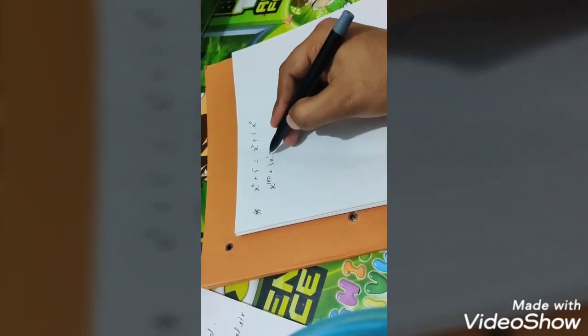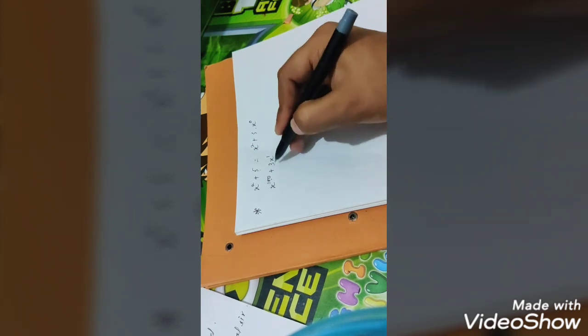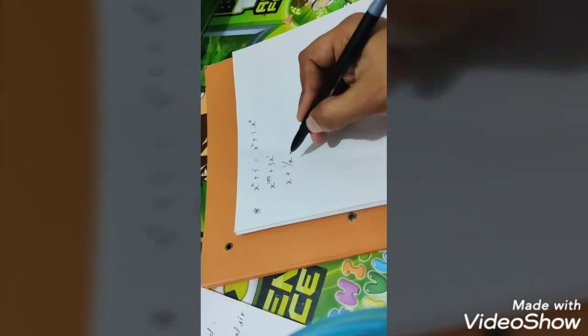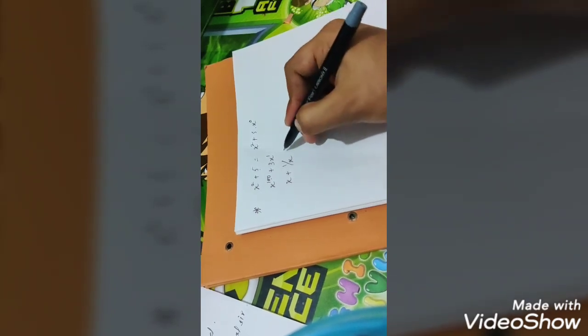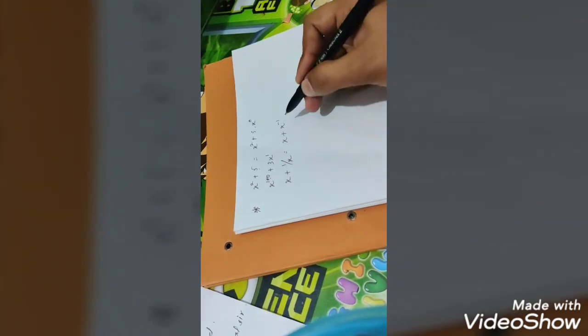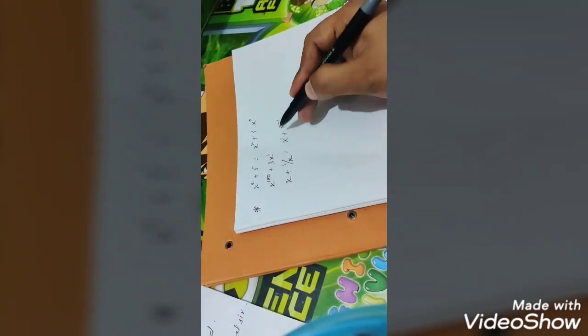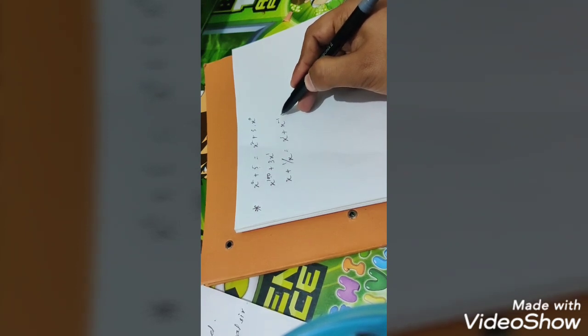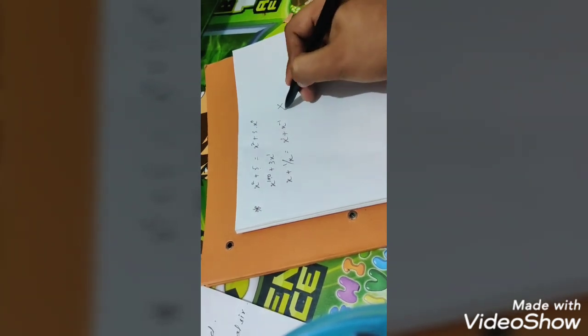Now 100 and 1 also belong to whole numbers, so it is a polynomial. But x plus 1 by x is not a polynomial, as we can write x plus x raised to power minus 1. Here power is 1 and here power is minus 1. Minus 1 does not belong to whole numbers, so it is not a polynomial.